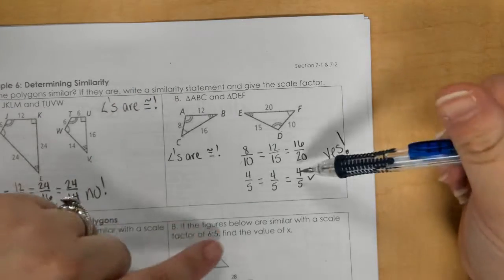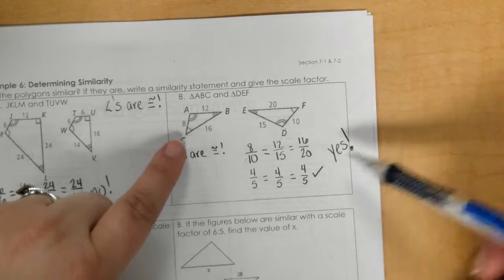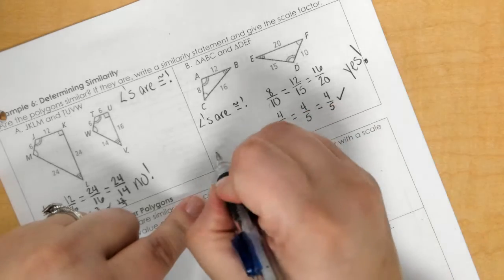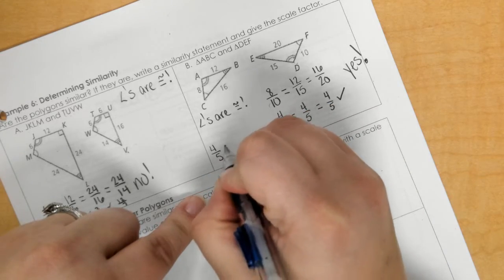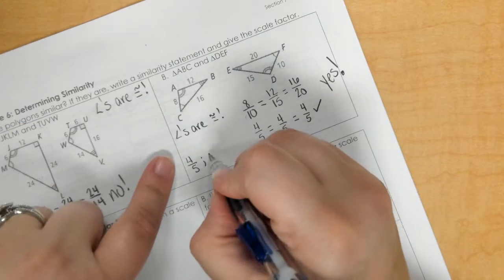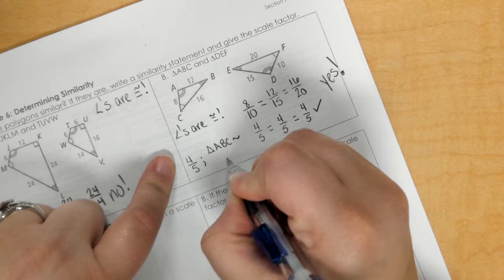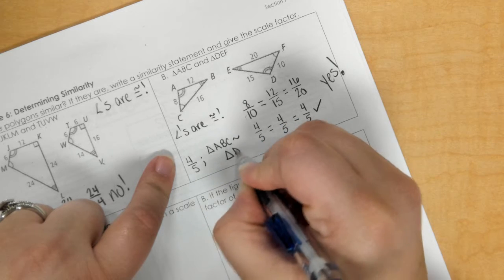These are similar polygons because the angles are congruent and the sides are proportional. And the scale factor is 4 fifths. And the similarity statement would be triangle ABC is similar to triangle DEF.